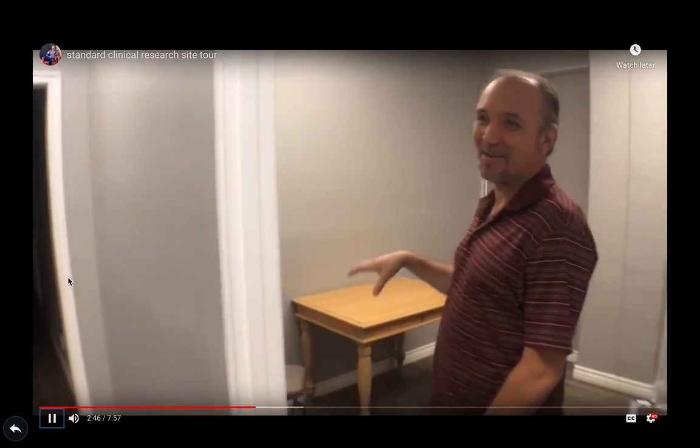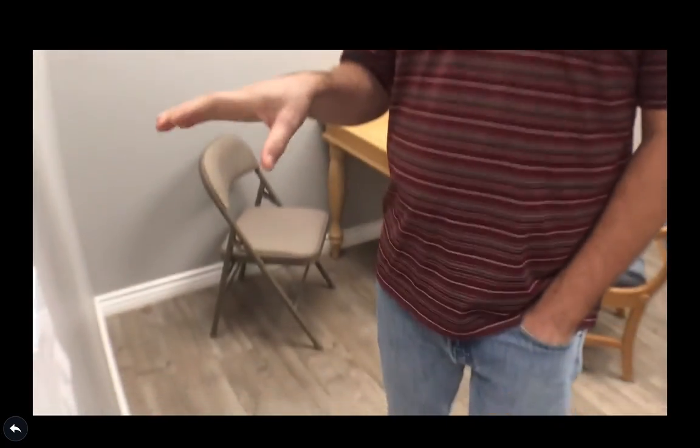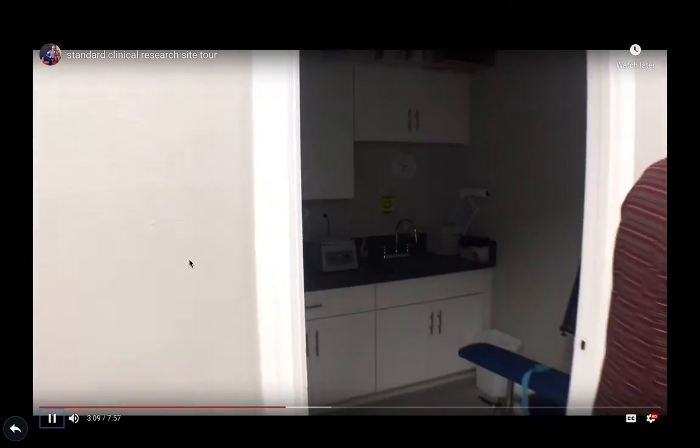So this is an exam room, or it could be an exam room. Right now we use them for monitors. Excuse me, I didn't mean coordinators. Monitors. Again, this room though is not a necessity. So far, what do we have for necessity? We have the lobby, coordinator room, exam room. Those are necessities. This is another necessity.